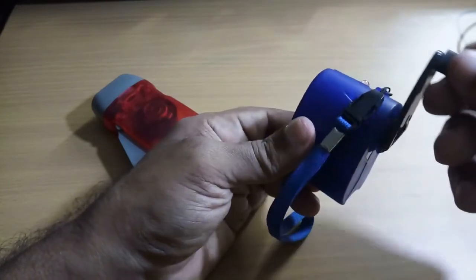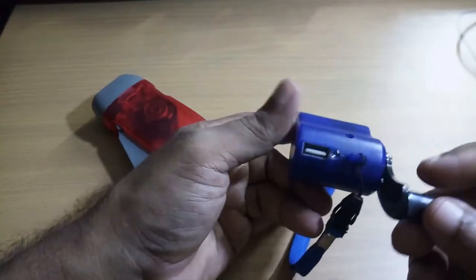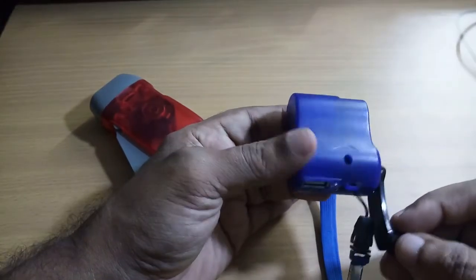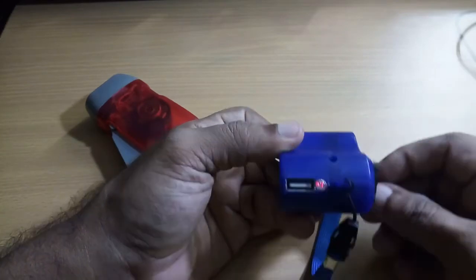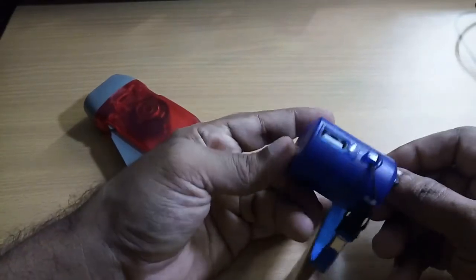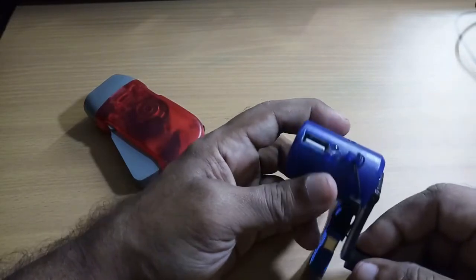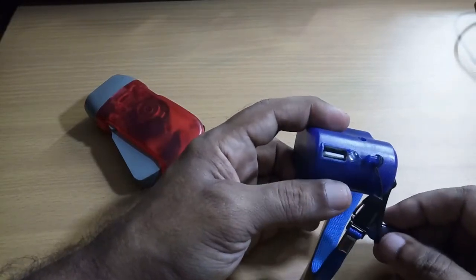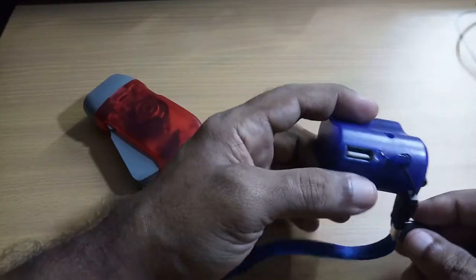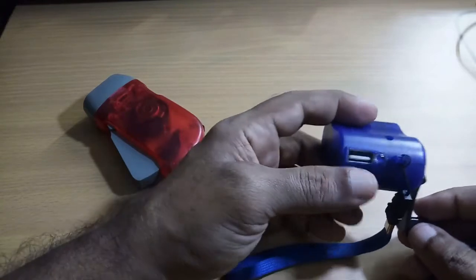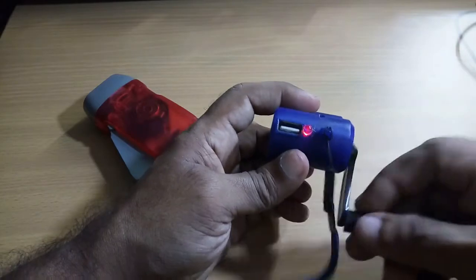This is run by a dynamo generator, a small power generator inside, where you can crank this and generate power from that generator. And using the current and that voltage, you can charge your devices. You can charge your power bank, or you can charge your mobile phone using this device.